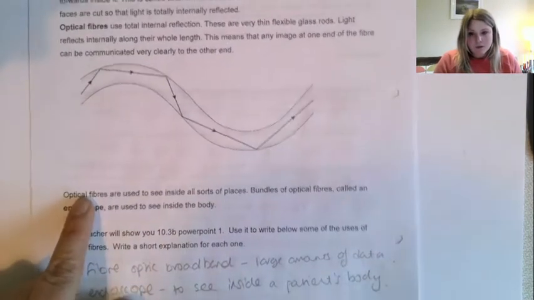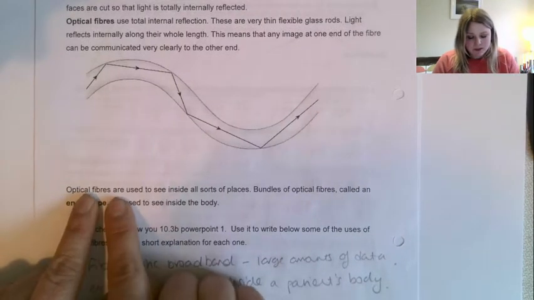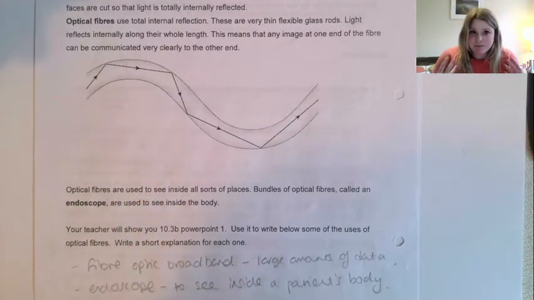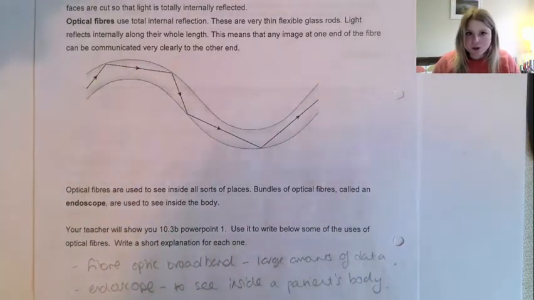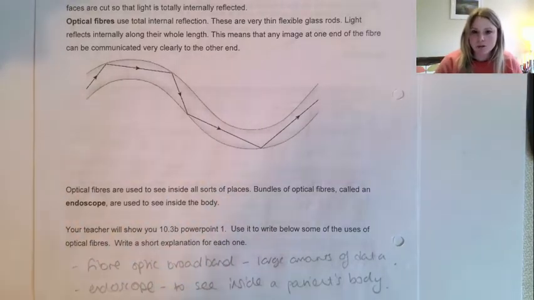So another really good use of optical fibers is to see inside people, okay? It used to be that if a doctor wanted to look inside, they would always have to cut you open like a proper operation, but now they're able to see inside with just a very, very small incision. So something like keyhole surgery could be done that way.